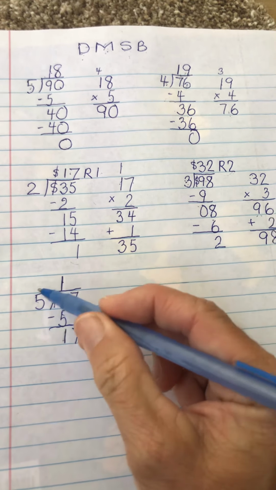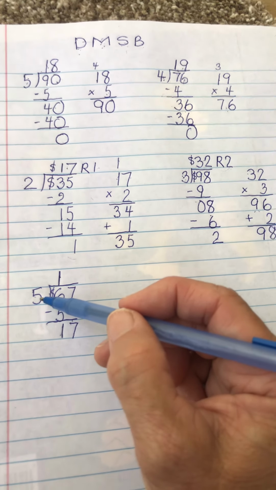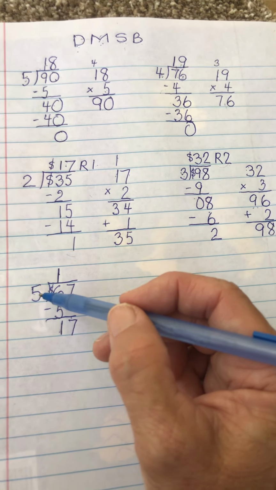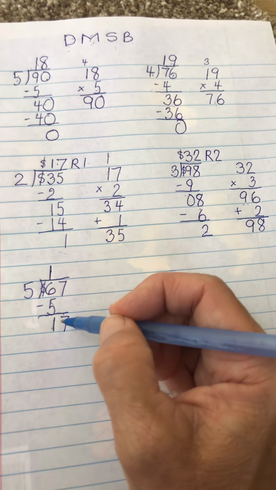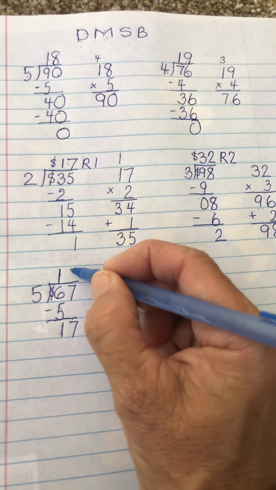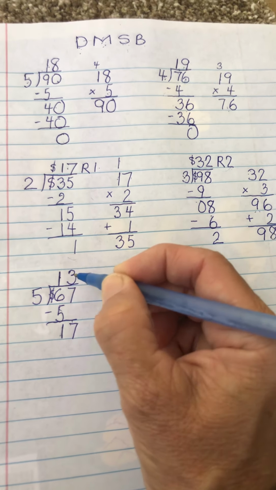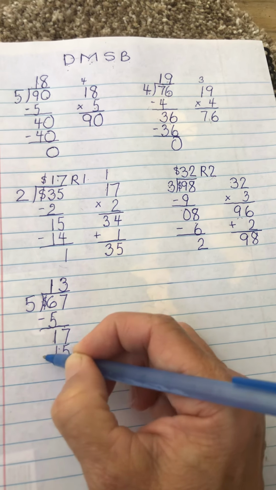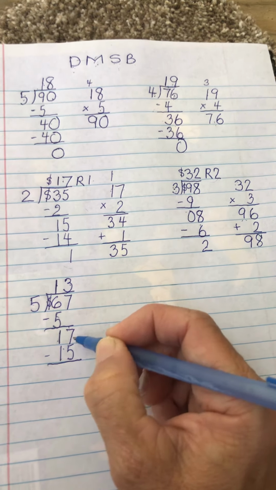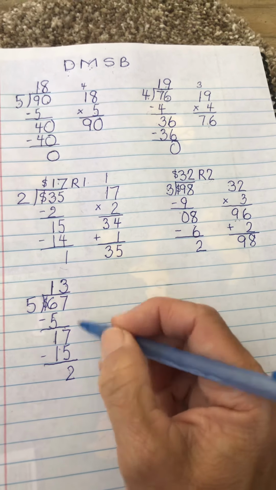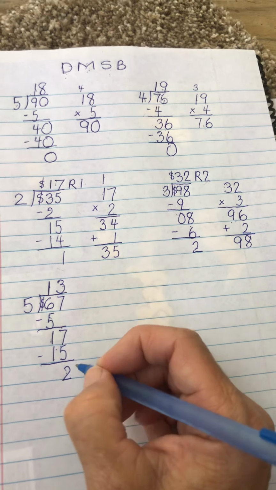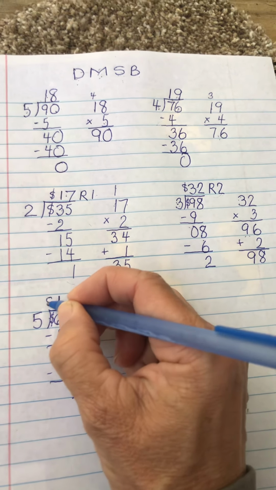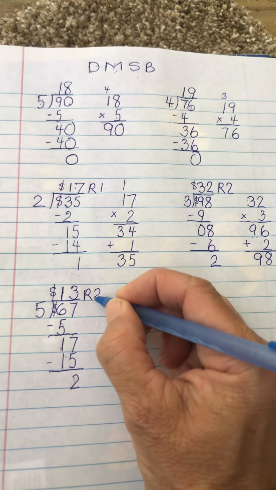Okay, now say your 5s again. 5 times 1 is 5. 5 times 2 is 10. 5 times 3 is 15. 5 times 4 is 20. That's too big. So 5 times 3 is 15. Watch this. 3 goes there. 3 times 5 is 15. 17 minus 15 gives you 2. There's nothing else to bring down, and that's too small, so this is left over, okay? They're each going to get $13, but there'll be $2 left over, okay?